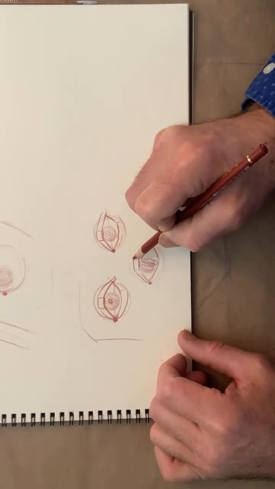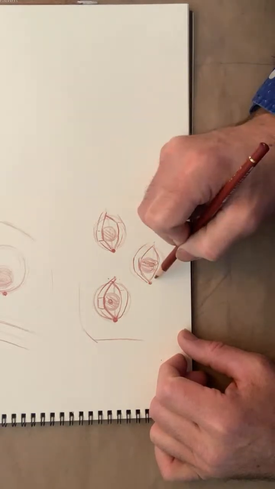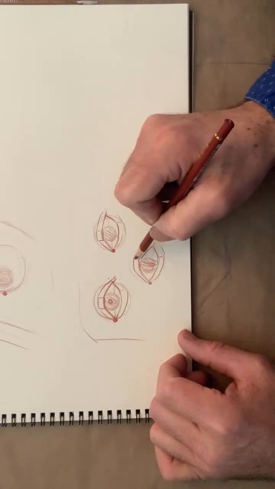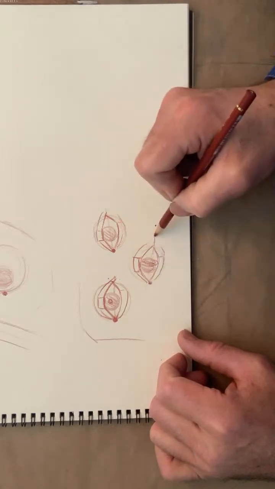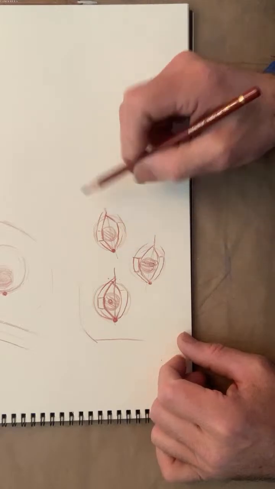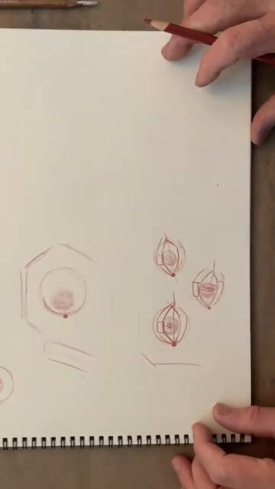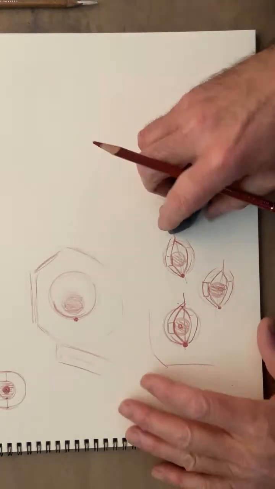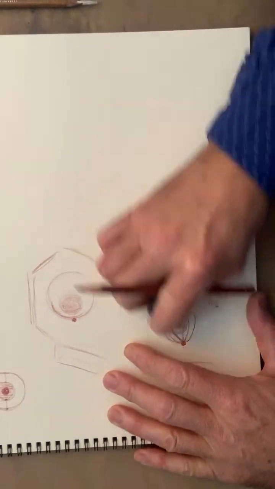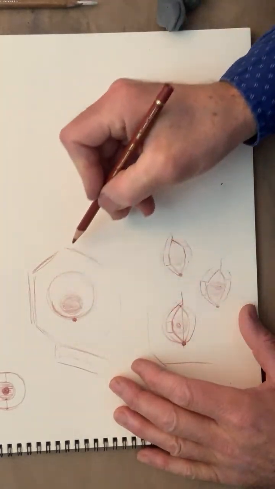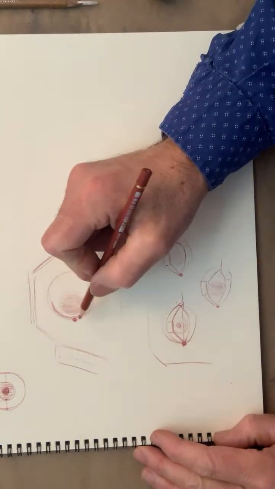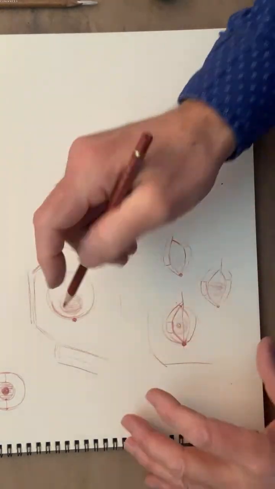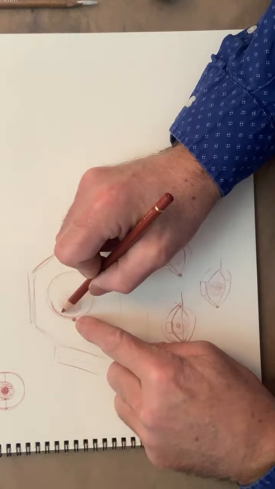So when you look at your subject, when you copy the eyes, you want to have an idea of these geometric structural characteristics of your subject, so that you don't just draw an eyelid without knowing where you're going to go, but you have an idea of beginning and end, right?